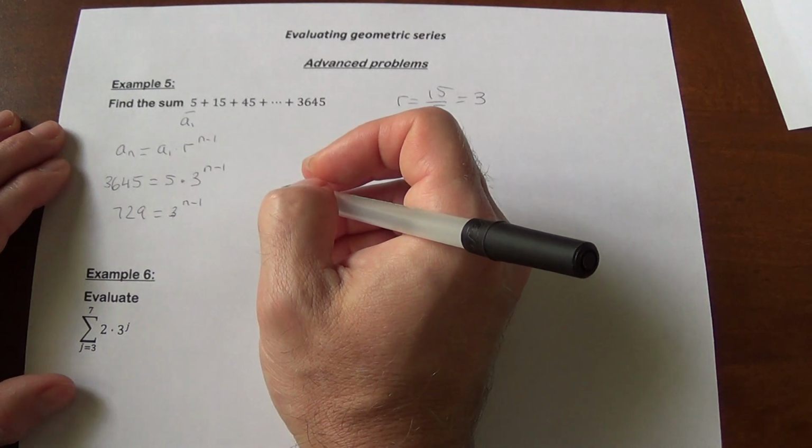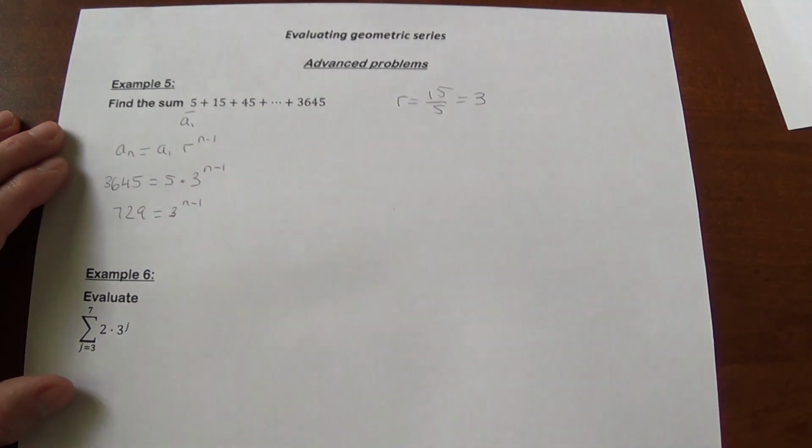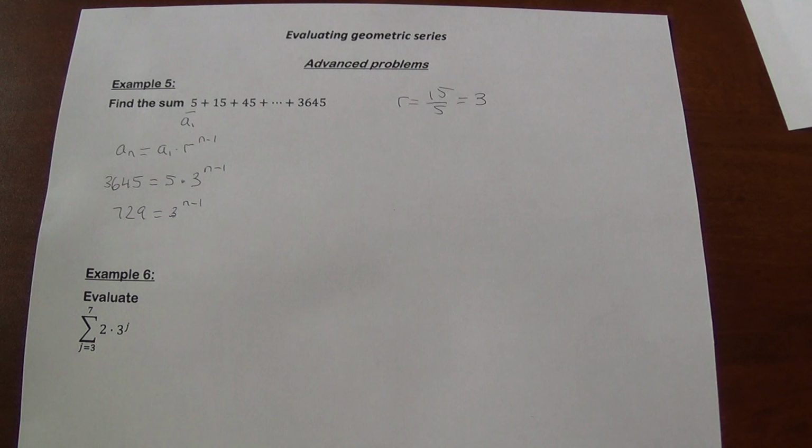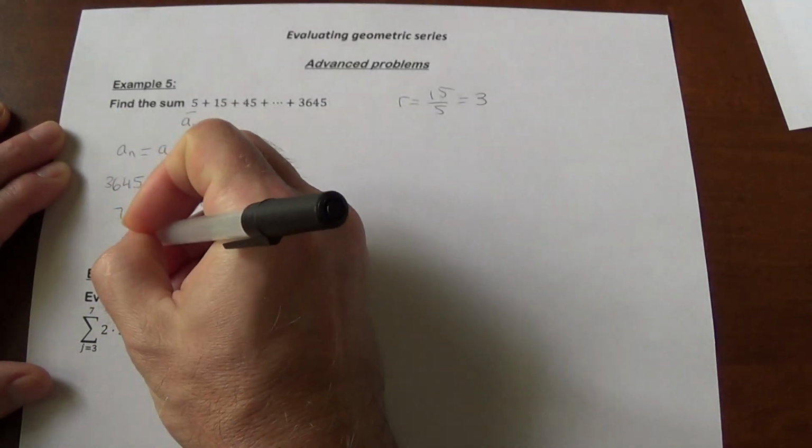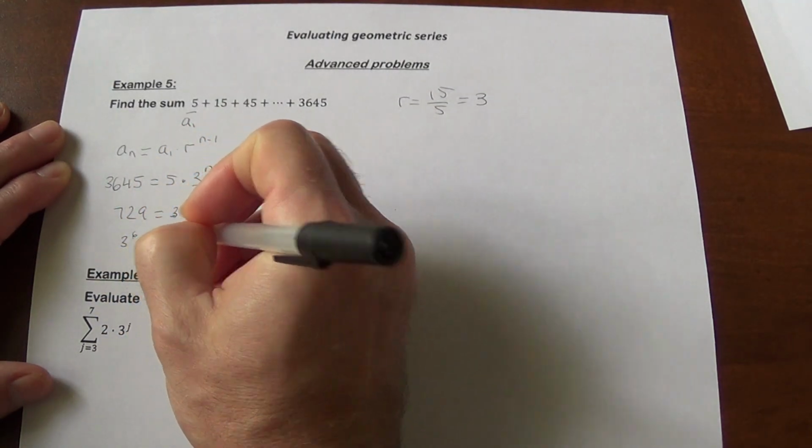And what you can do here is you could possibly remember that 729 is going to be 3 to the 6th power. So if you write that as 3 to the 6th power, that's going to equal 3 to the power n minus 1.